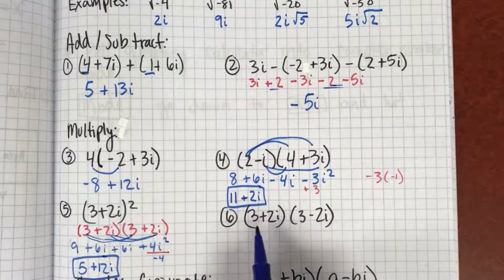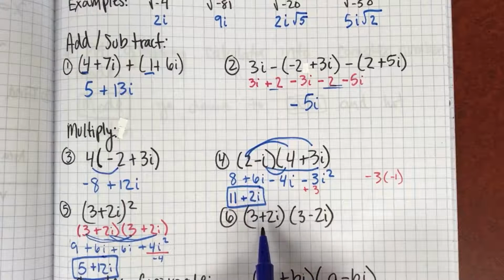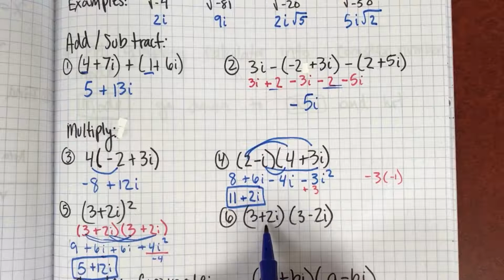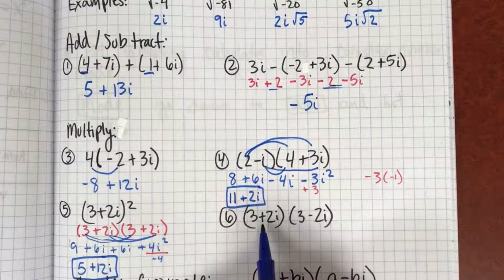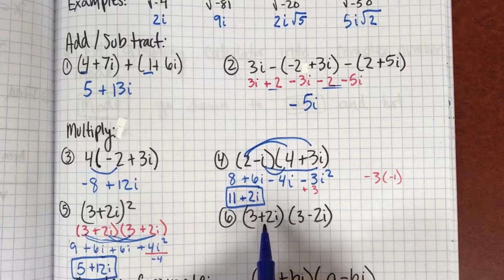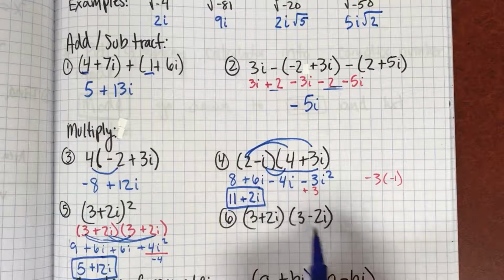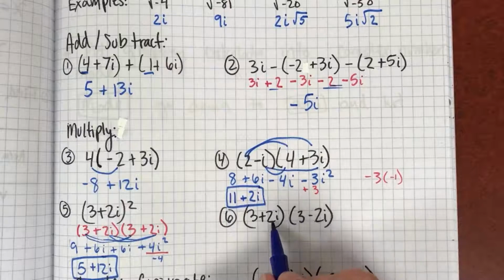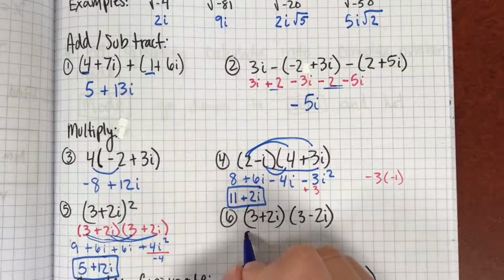Now when we've got a difference of squares, or two complex numbers that are conjugates of each other, meaning one has a positive, one has a negative, and they're the same numbers, you will get just a real number as your answer because our imaginary parts will cancel out. 3 times 3 again is 9.